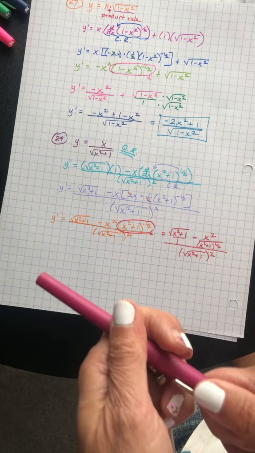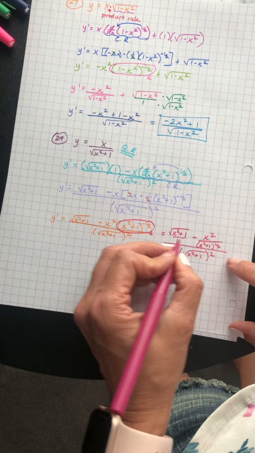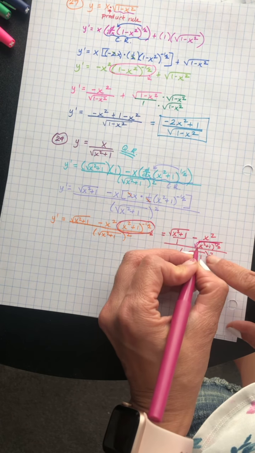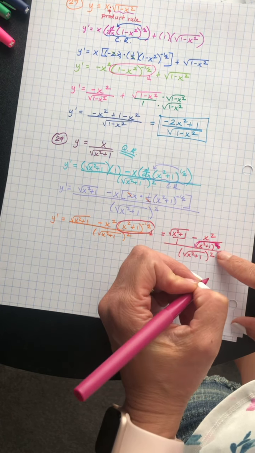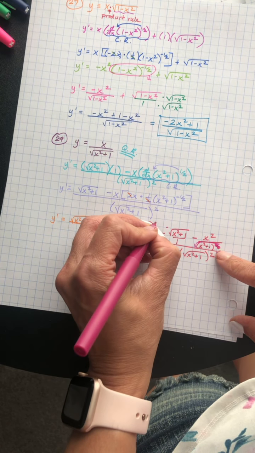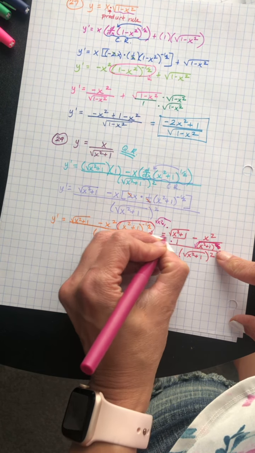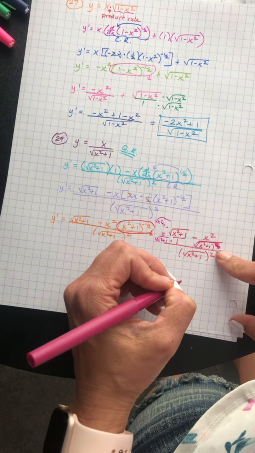Okay. So quotient rule, when we have to use quotient rule, that's when it gets a little sticky with all these extra things. All right, so this is technically the square root of x squared plus 1. That's what the 1/2 means. So I'm going to need to multiply top and bottom by the square root of x squared plus 1 so that I can get that common denominator.